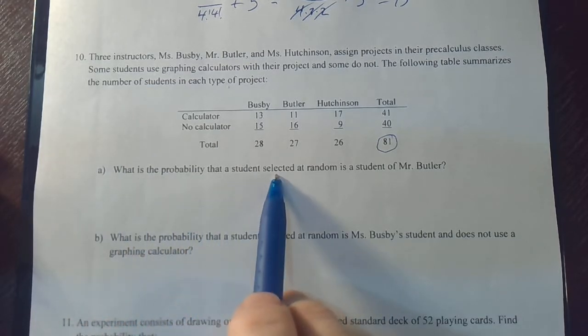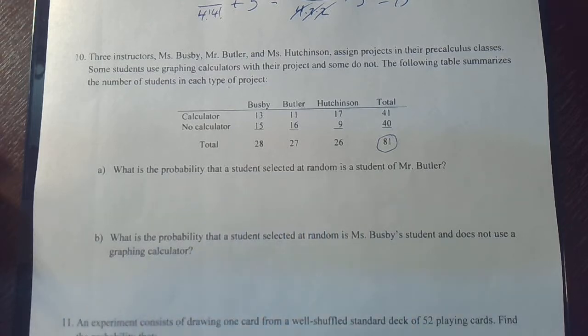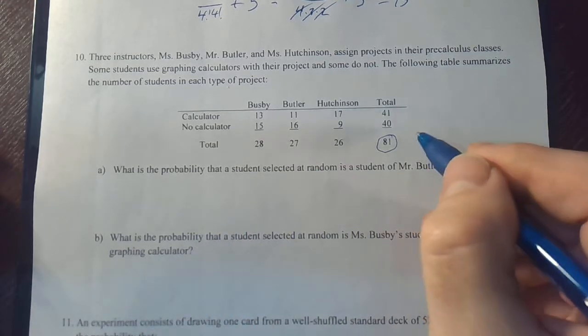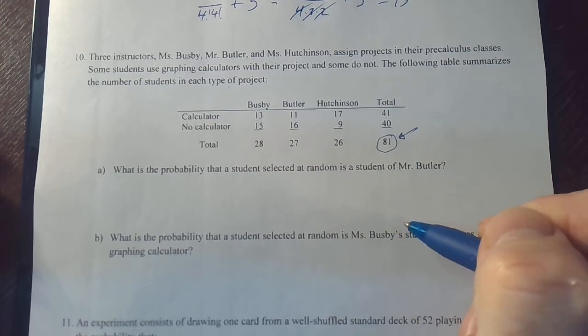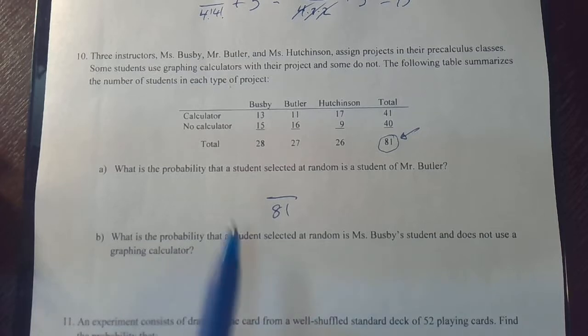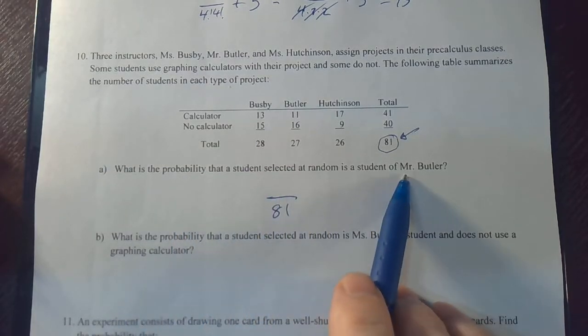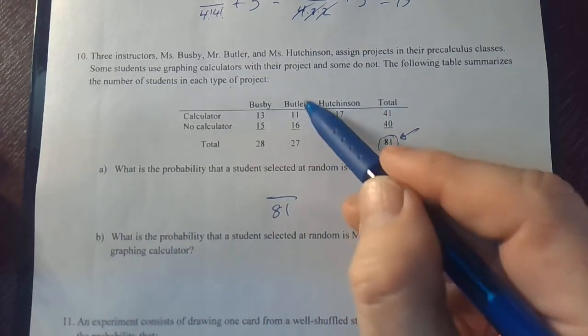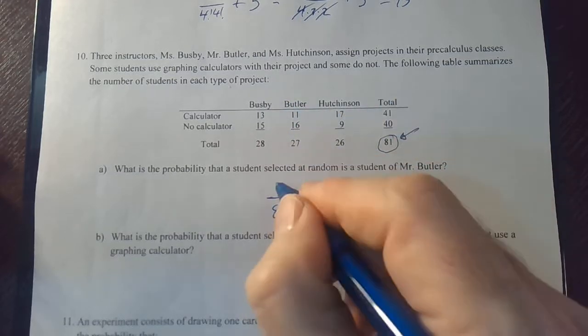So what is the probability that a student selected at random is a student of Mr. Butler? Well, we're only choosing 1 student. And how many possibilities are there? 81 students. So I know the denominator is going to be 81. So we just need to count up how many students there are of Mr. Butler. And it looks like it is 27.